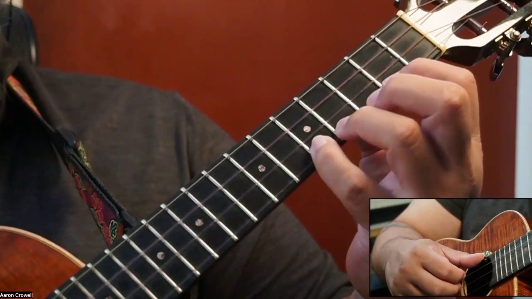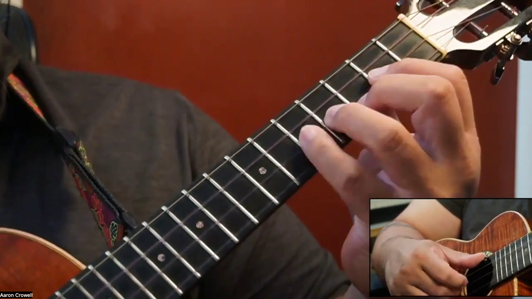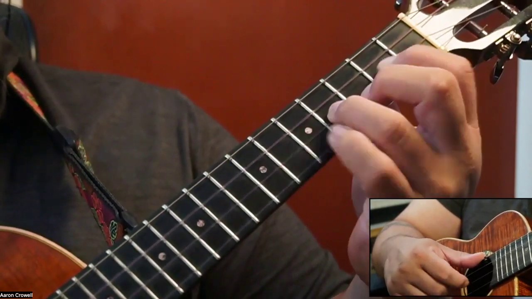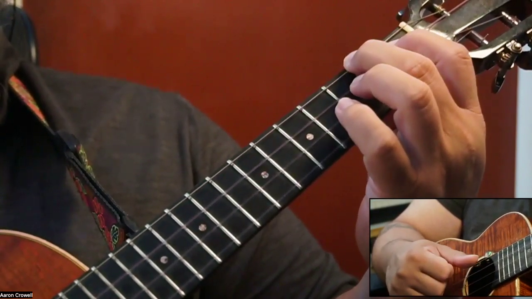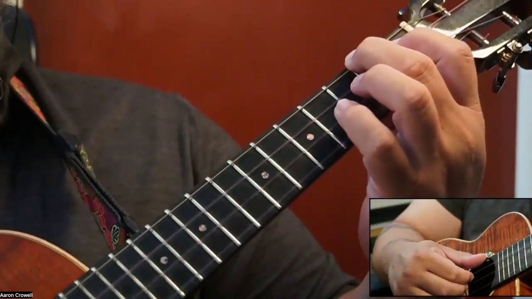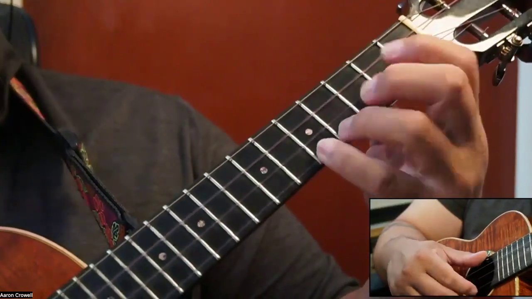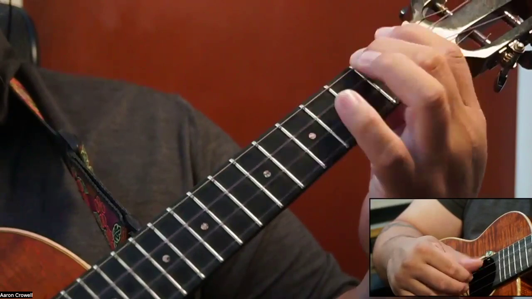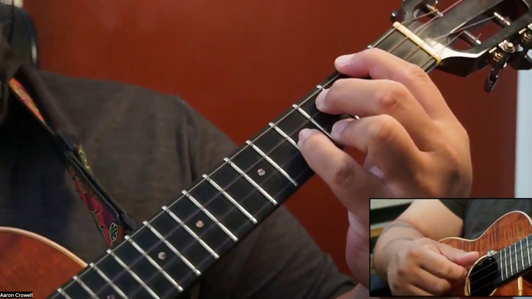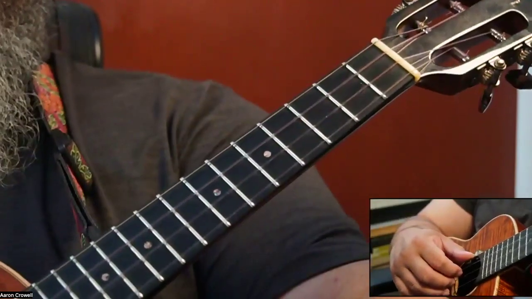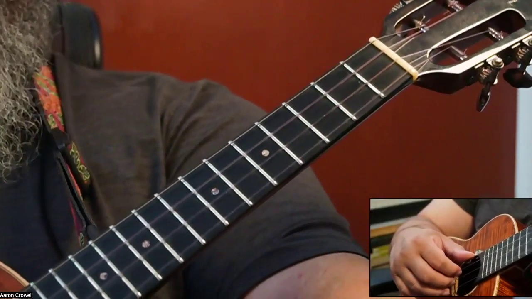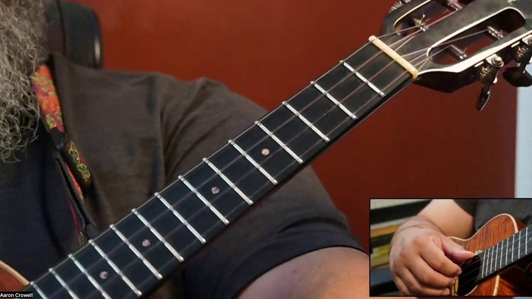Pointer, ring, pinky. Right, we got that. And that's going to tie into this shape.